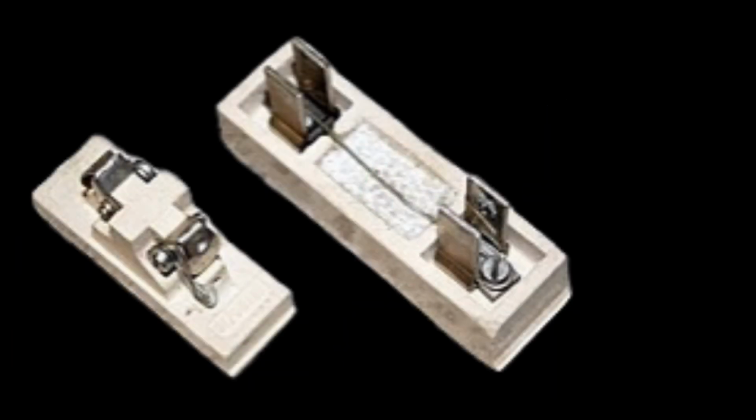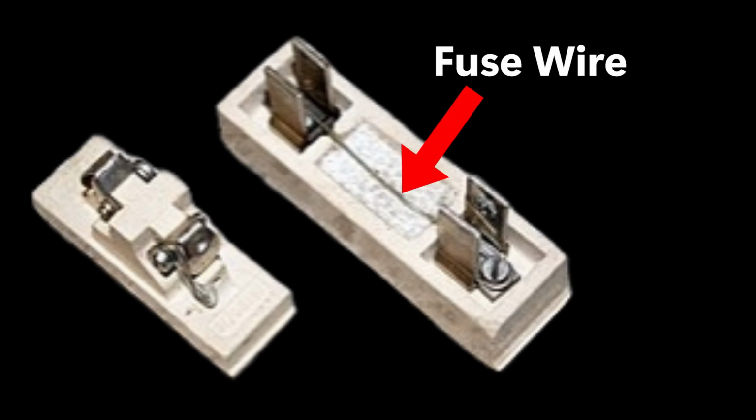Basically, a fuse is an electrical safety device designed to protect circuits from overcurrent. It uses a metal strip or wire that melts when too much current flows through it. This breaks the circuit to prevent damage or fire.